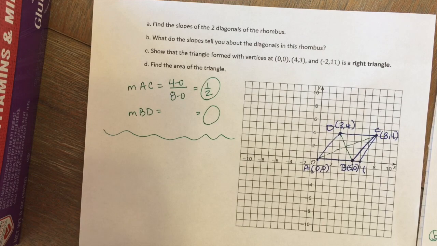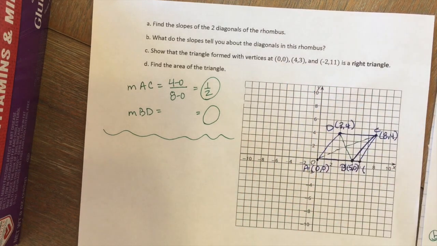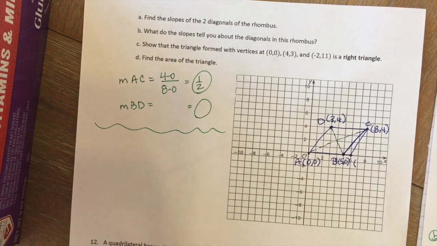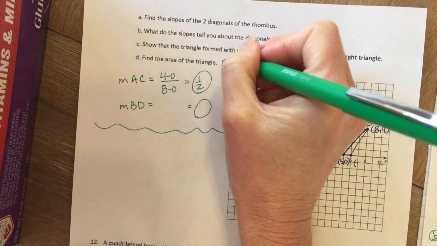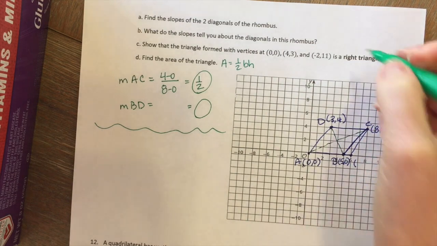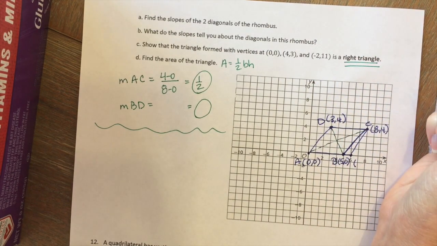C is talking about a triangle formed by (0, 0), (4, 3), and (-2, 11). So you will graph those points and you'll be drawing in a triangle. It then asks you to find the area of that triangle. Remember, the area of a triangle is 1/2 base times height. So it's important that this is a right triangle. You're going to show that it's a right triangle using slopes as well.